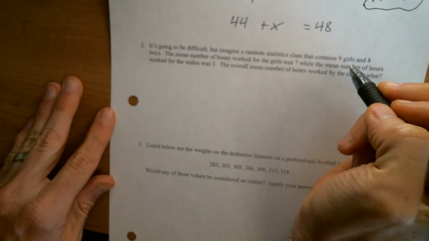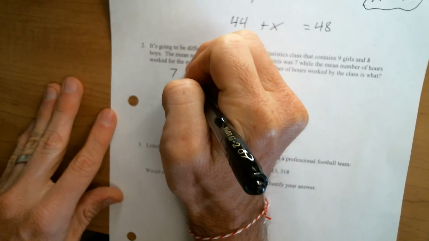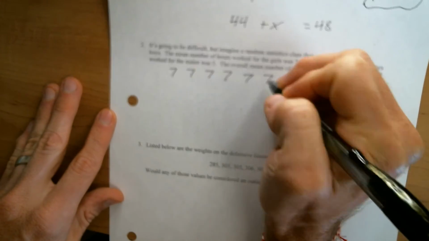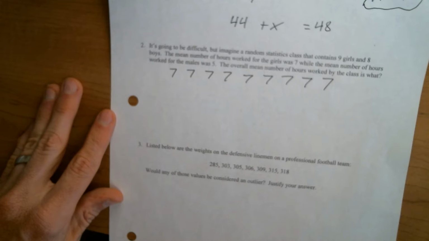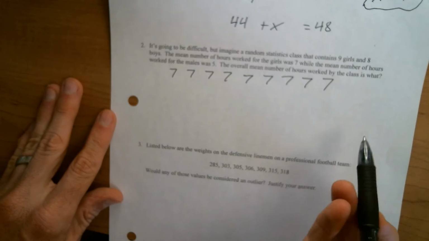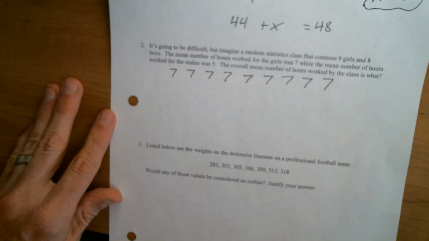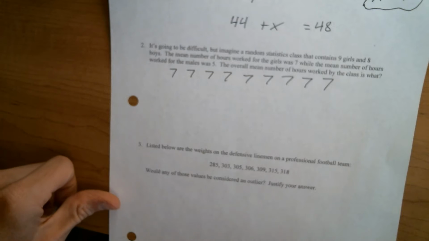One is we can say, all right, well, if there's 9 girls and they average out to be 7, we can basically think of that as having 1, 2, 3, 4, 5, 6, 7, 8, 9. We can basically think of that as having 9 sevens. All right. Now, granted, all 9 girls probably didn't have exactly 7 hours of work, but if they averaged out to 7 hours of work, it doesn't really matter. We can just think of it that way. And we can do the same thing for the boys.